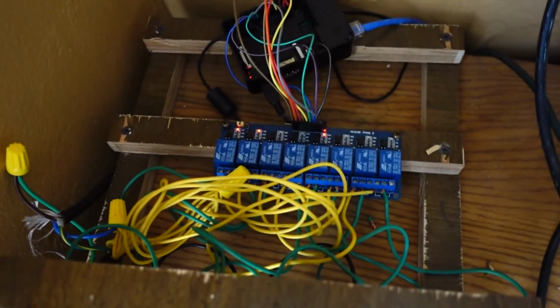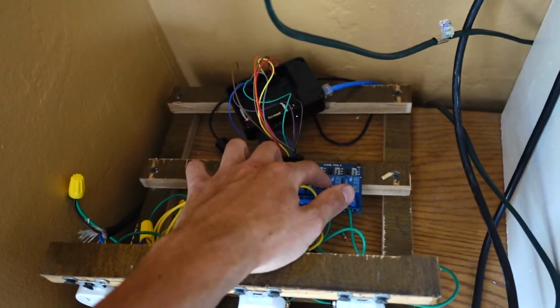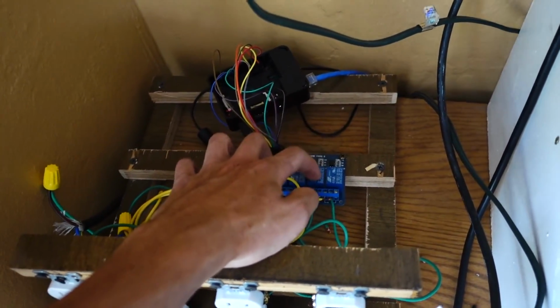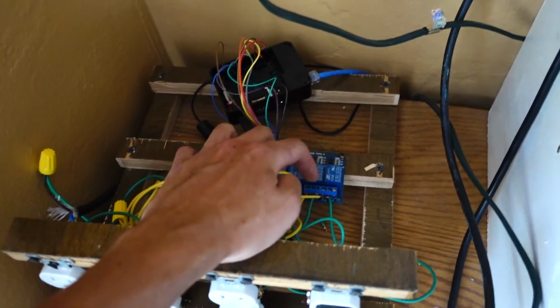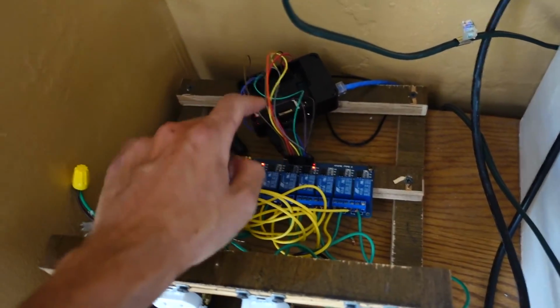Now, remember how I told you guys these things default to on. These appliances will default to closed, to close the switch once power gets to them.